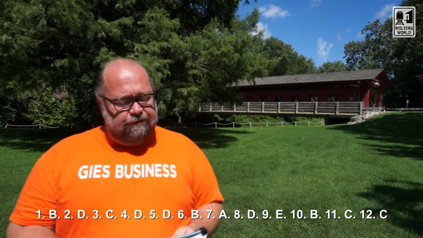Number 2, how do firms come up with ideas for new products? There are lots of ways. Looking at competitors' products, yep. Speaking with customers, yeah, you get ideas from your customers all the time. Using the research and development department, yeah, all those things. So the answer is D, all of the above, because all those things can give companies ideas for new products.